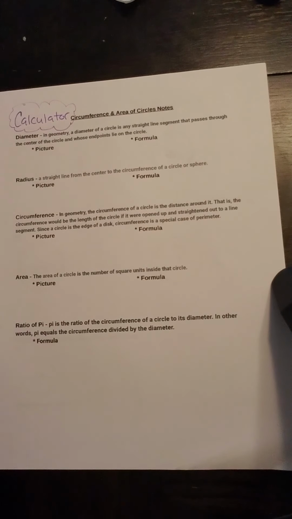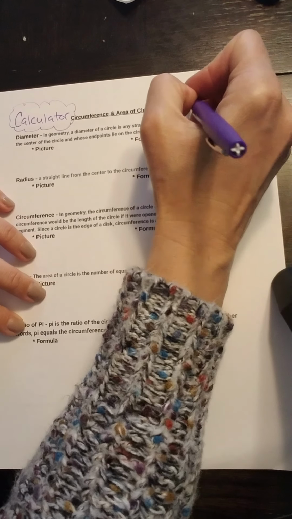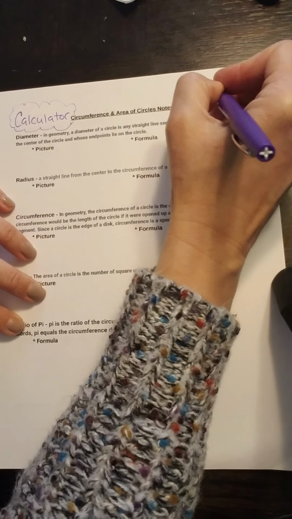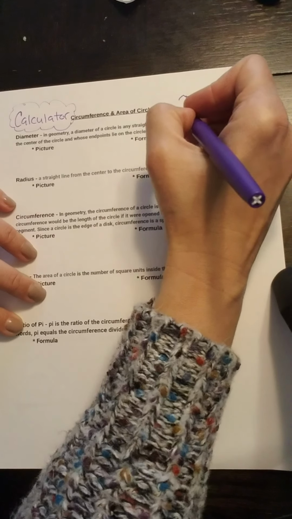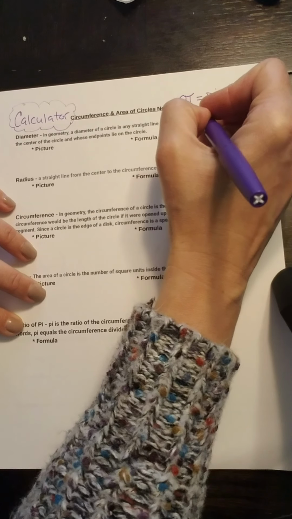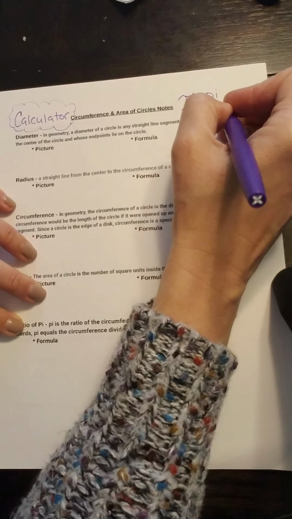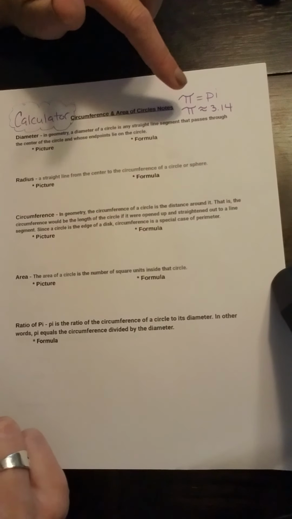All right, so circumference and area of circles, one of the major things we need to use for this is pi. Pi is a Greek letter. It's spelled P-I. And the approximation that we're going to use for pi is 3.14. So that means that pi is about 3.14.